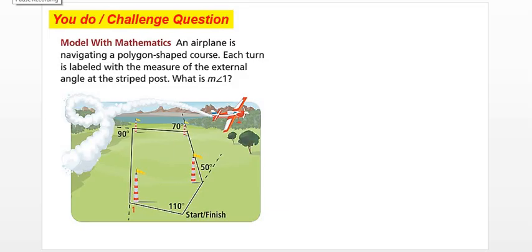I'll read it for you and then I want you to solve it on your own. It says an aeroplane is navigating a polygon shaped course. Each turn is labeled with the measure of the external angle at the stripe post. What is the measure of angle 1? As you can see here, we are given the exterior angles for this polygon, and they want us to find the value of this angle 1, that is the exterior angle for this point. So better pause the video here and get the value of angle 1.